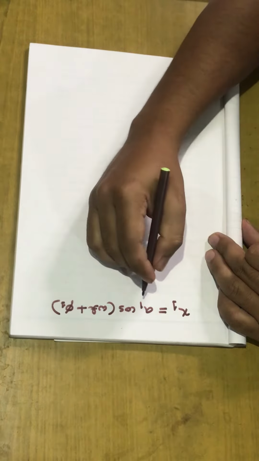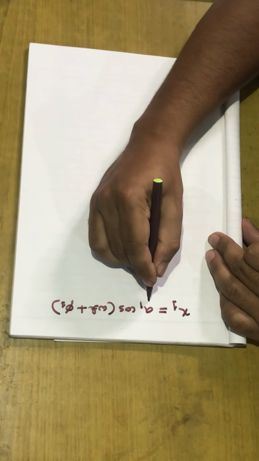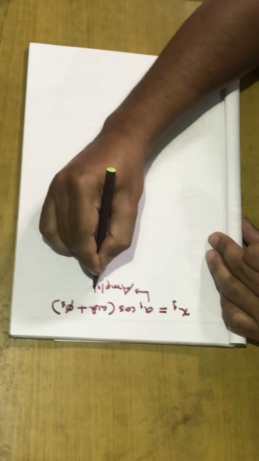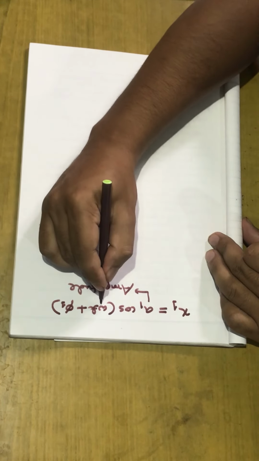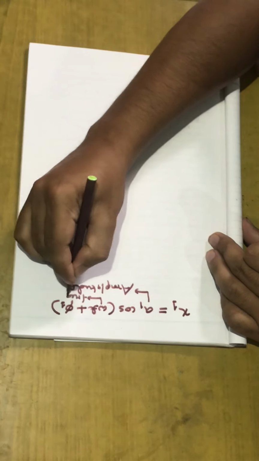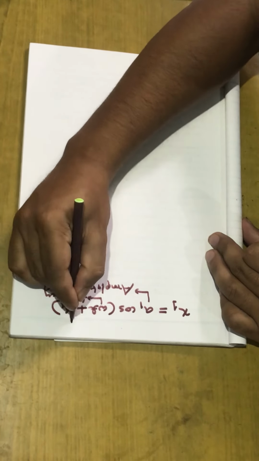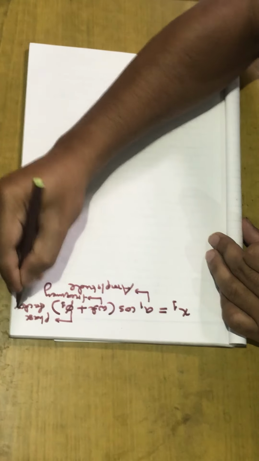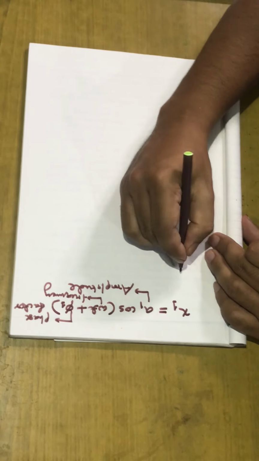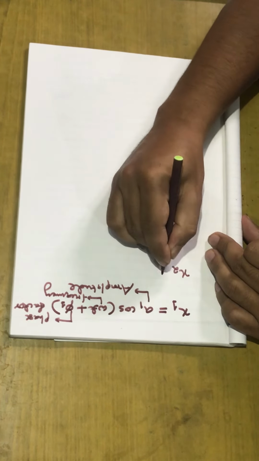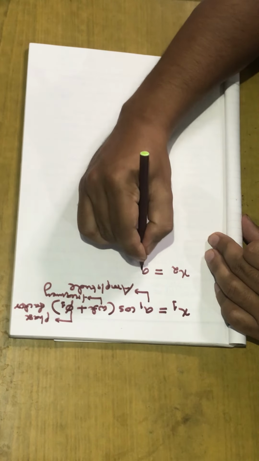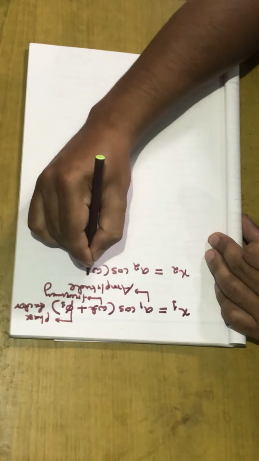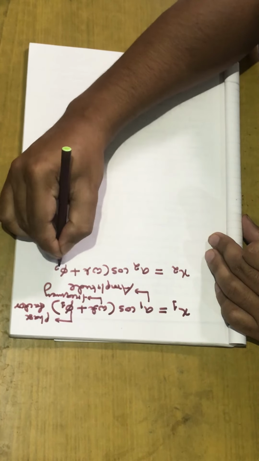Here a1 is the amplitude of the oscillation, omega is the frequency, and phi is the phase factor. And let's consider another simple harmonic oscillation: x2 is equal to a2 cos(omega t plus phi 2).